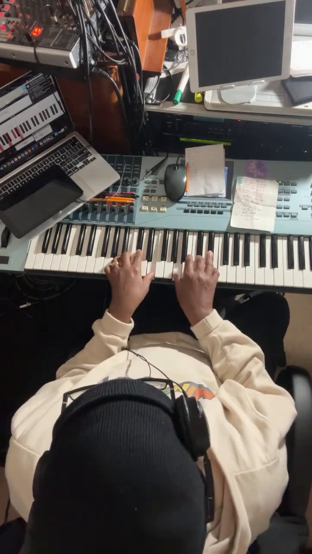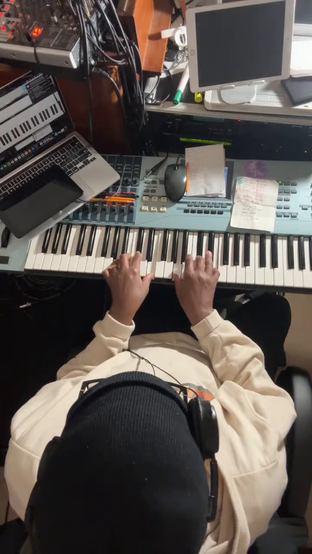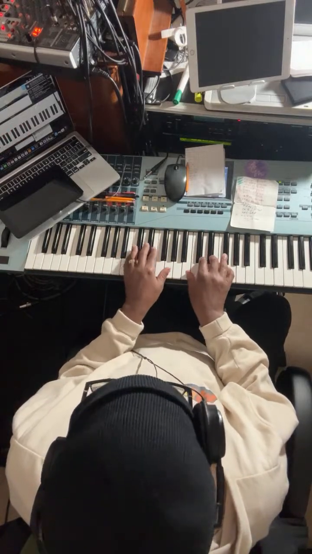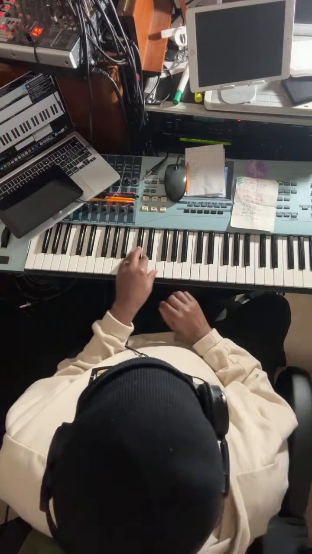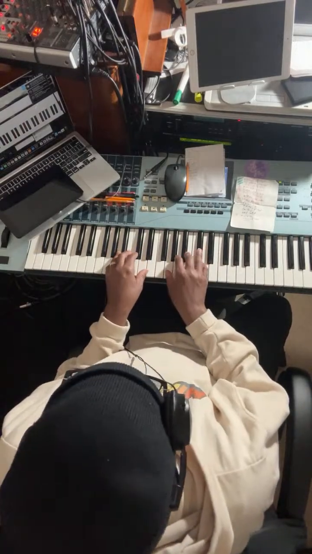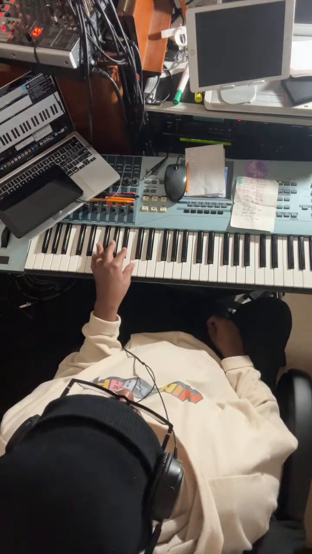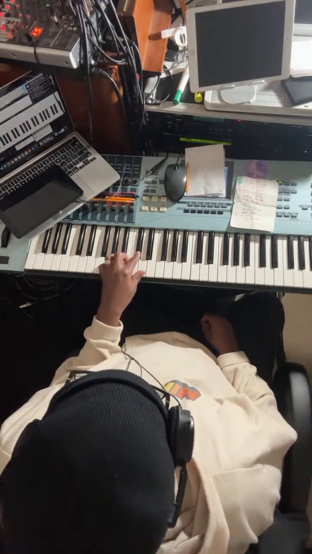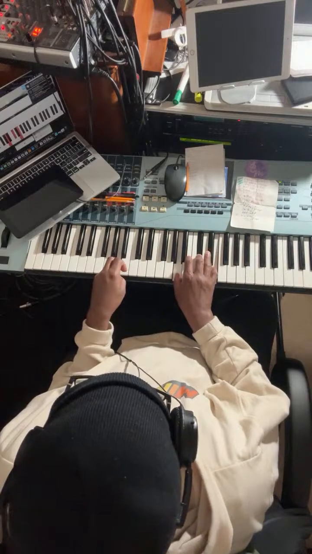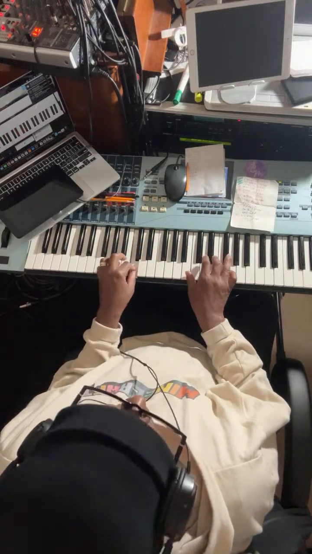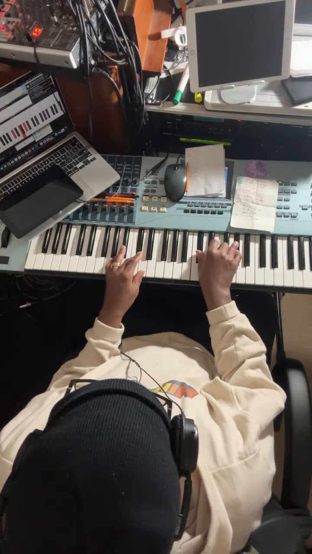So, C sharp. Wait, what am I doing? Yeah, I'm sorry about that. And then when I go up to the next move, I can look at it like this: 1, 2, and 3. So 1, 2, 3, 1, 2, skip 1, 3.